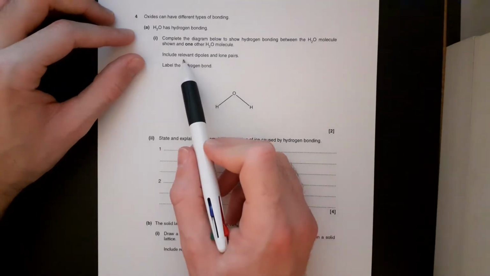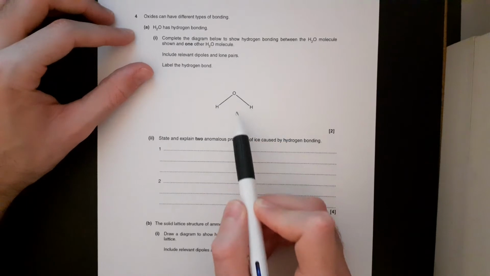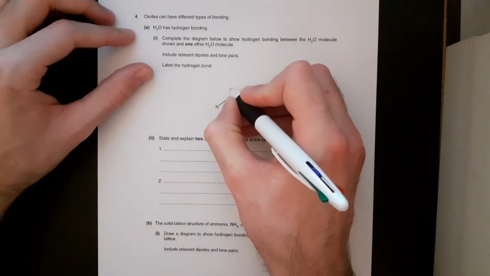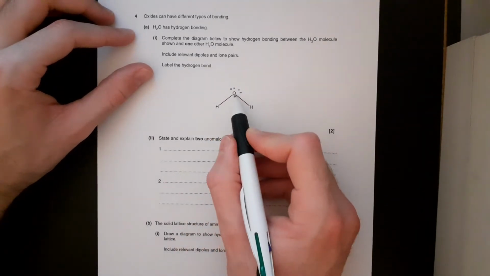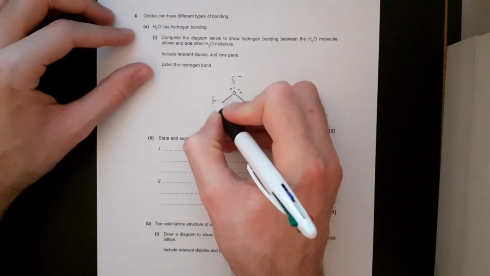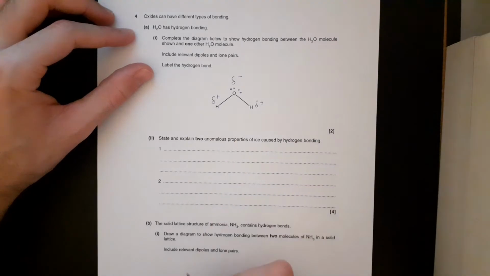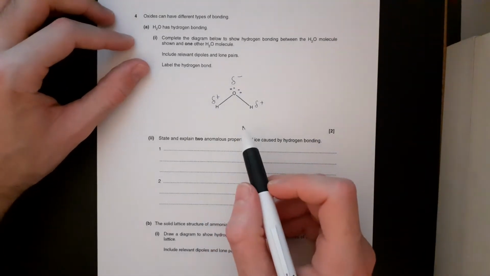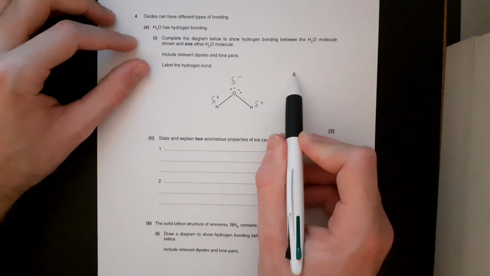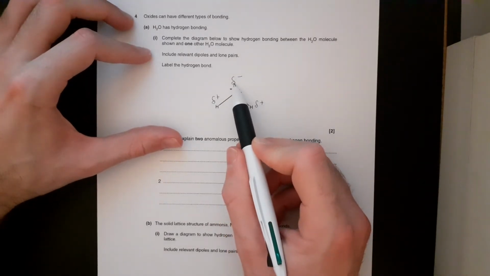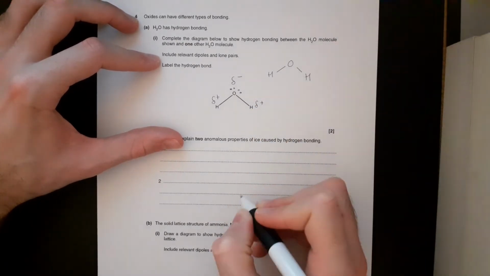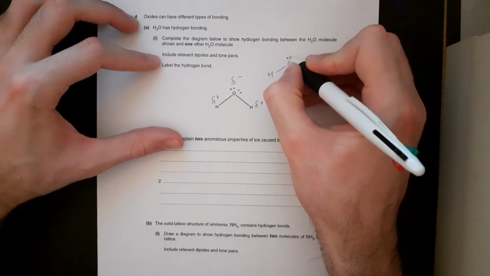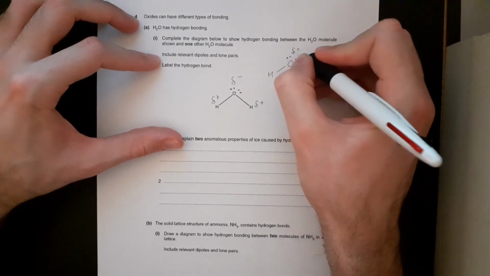Okay, so we need to put dipoles, we need to do lone pairs. Right, well, the oxygen is going to have lone pairs, and it's going to have 2 of them. So here's a lone pair, here's another lone pair. And then the dipoles, oxygen is more electronegative than hydrogen. So the oxygen is going to end up delta minus, and the hydrogens are going to be delta plus. What's going to happen then is there's going to be a hydrogen bond between this molecule and another molecule. And so the negative oxygen is going to be attracted to a hydrogen from another water molecule. Okay, and so again, let's put the lone pairs on the oxygen here, and let's put the dipoles on here.